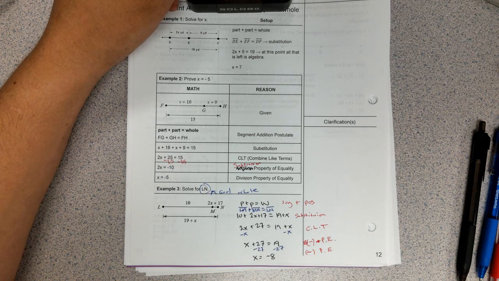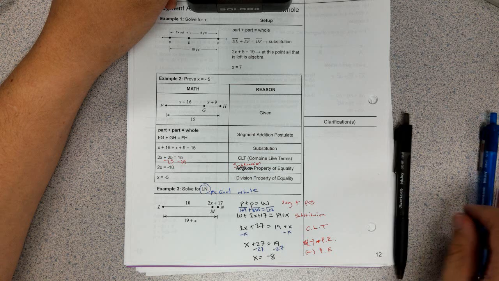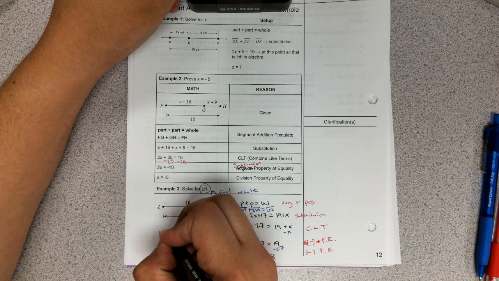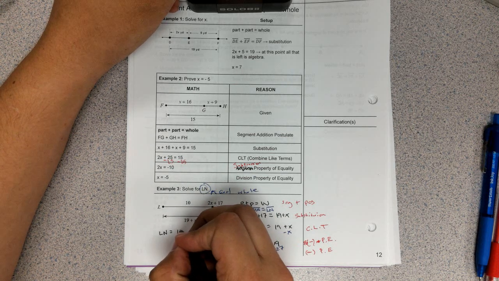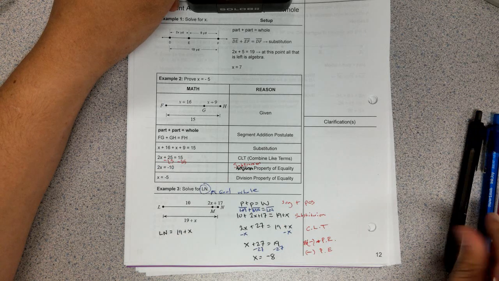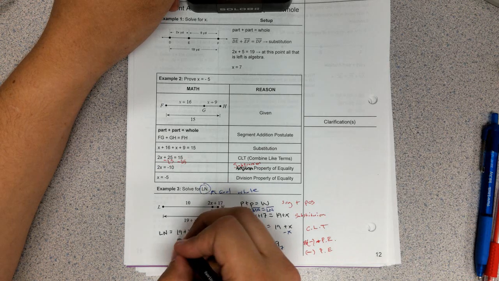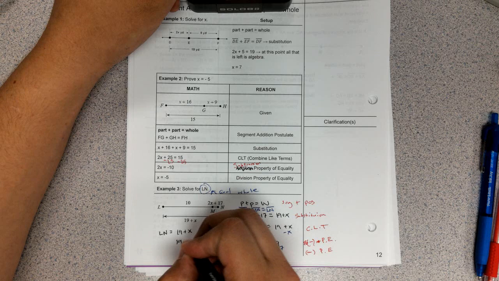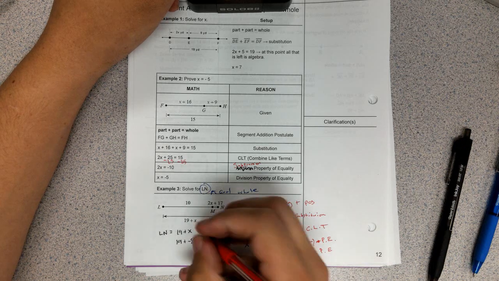Okay, but I'm not done. It wants to know what is LN, so I need to substitute in again. So I know that LN is equal to 19 plus x. It is our whole in this case. So this is going to be 19 plus negative 8. That's substitution.